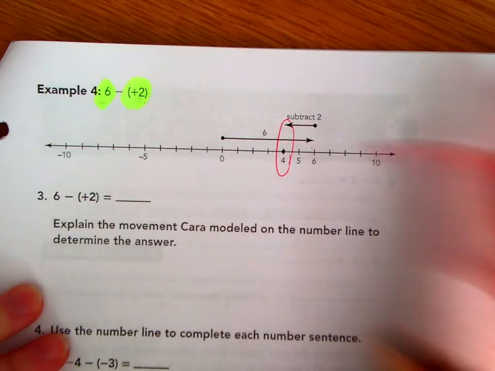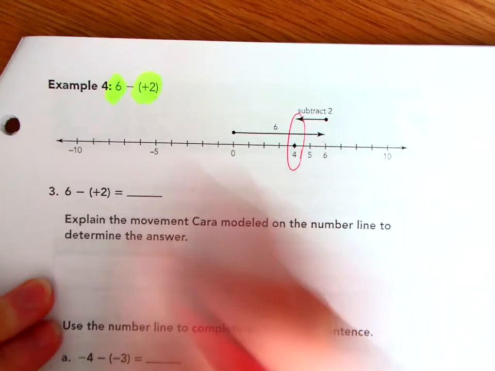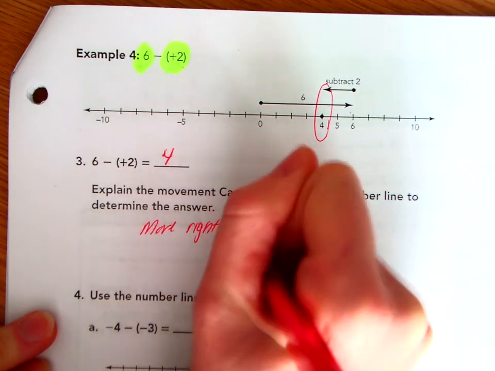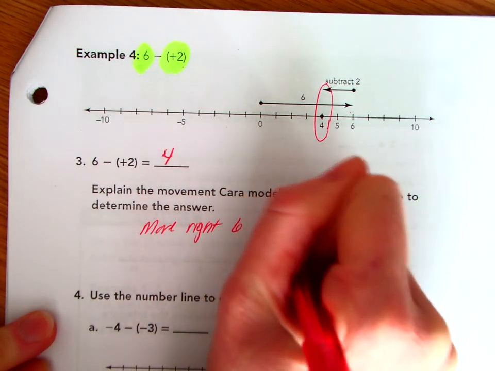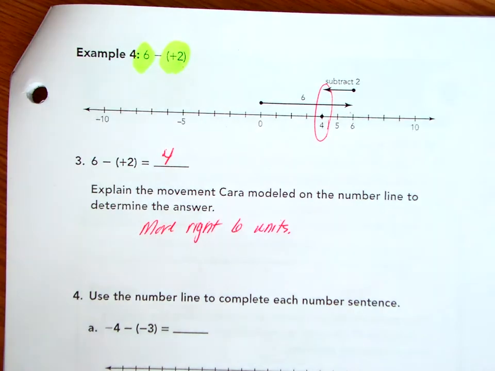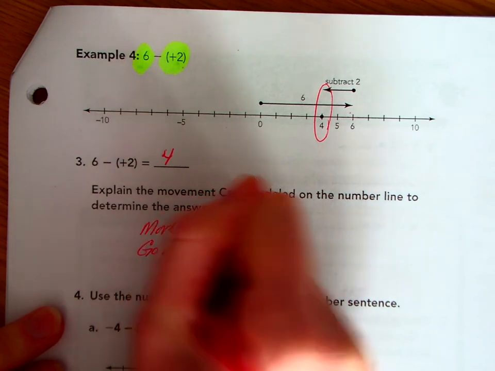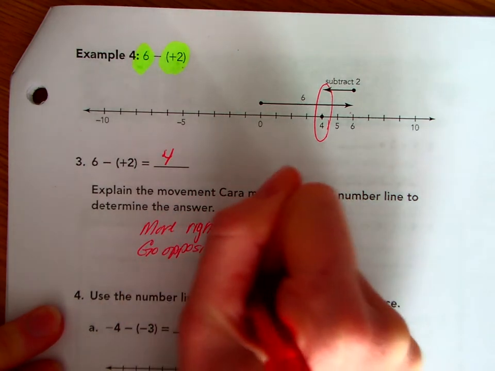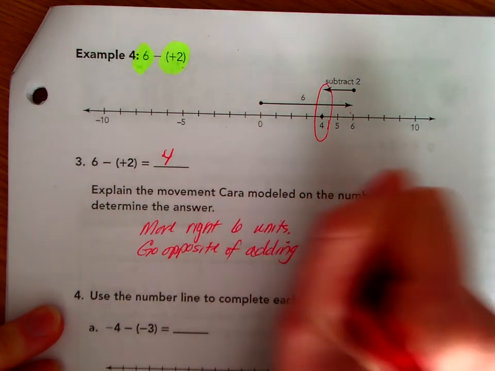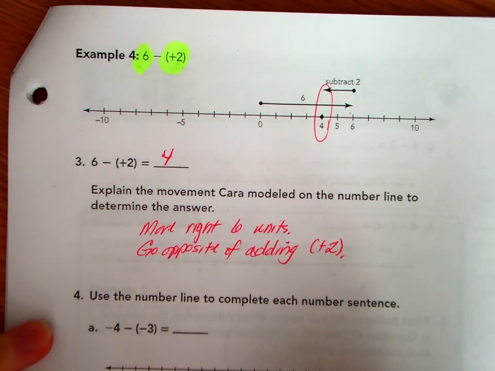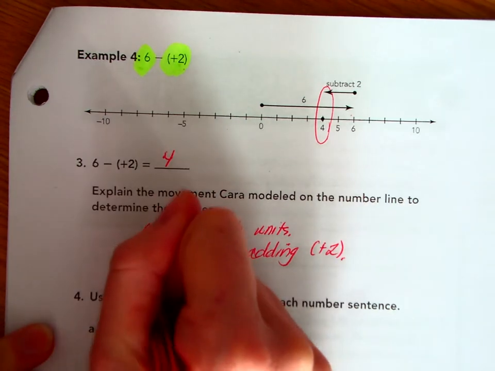You still end up with your solution right there. 6 minus 2 is just 4. So you move right 6 units. Then you go the opposite of moving positive 2. Go opposite of adding positive 2. So you're going to go left 2 units.